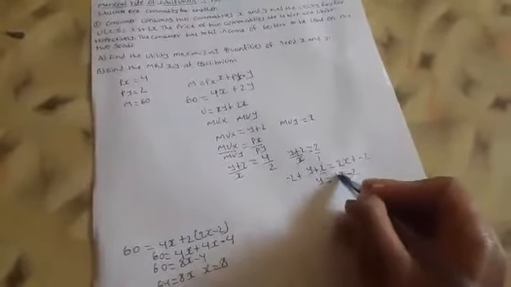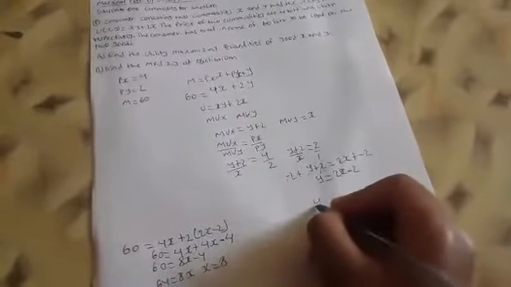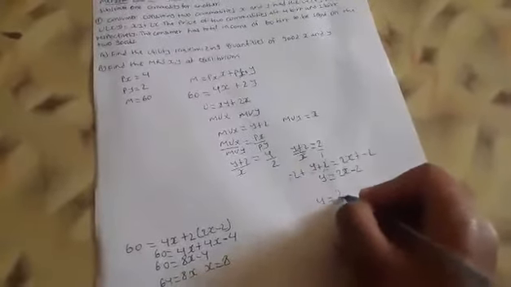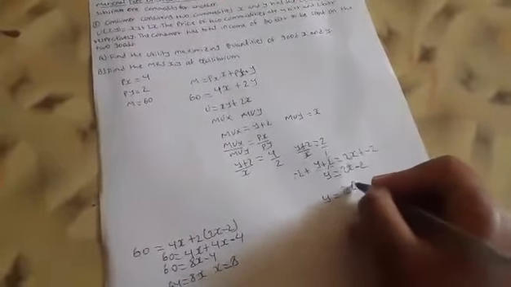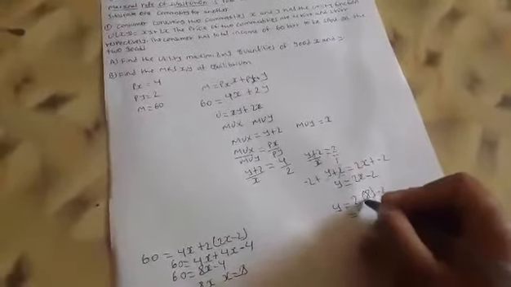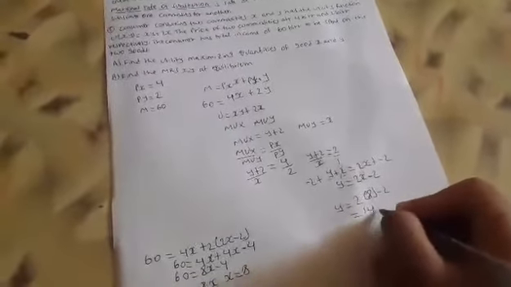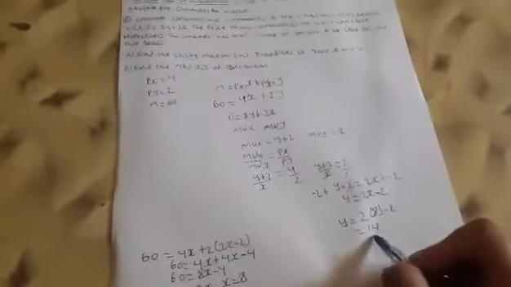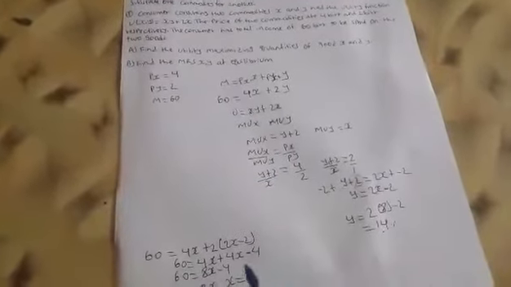Now we know X, substituted in this, and we know Y. 2 times 8 minus 2 is going to be 16 minus 2, which is 14. Y value is 14. Now we know the utility maximizing quantities, which are 8 and 14 for X and Y respectively. We finished the A part.